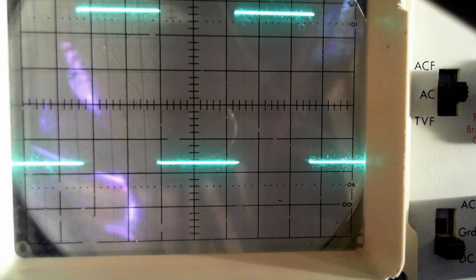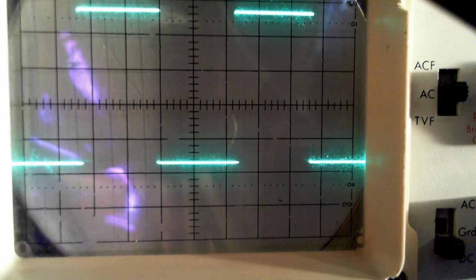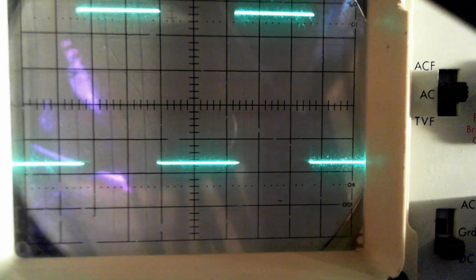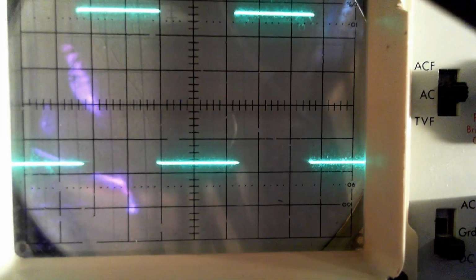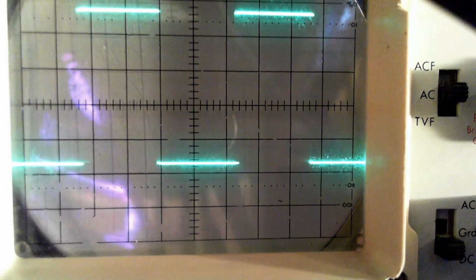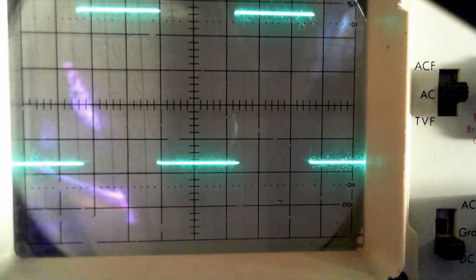So this is Y2, 0.2. Looks pretty darn good. Maybe curved up just a touch. So now we do the other adjustment here. Uh-oh. Oh, did I just grab the wrong adjustment? I just turned it and nothing happened.